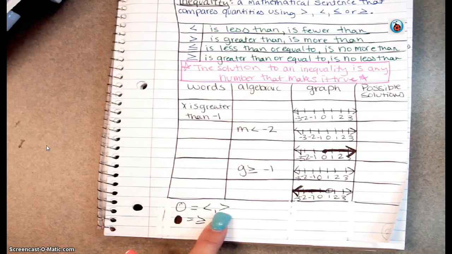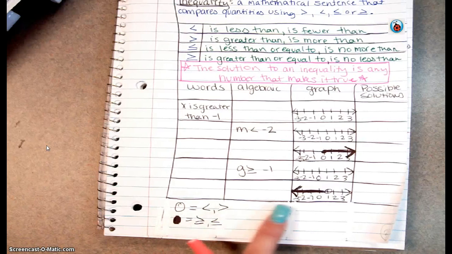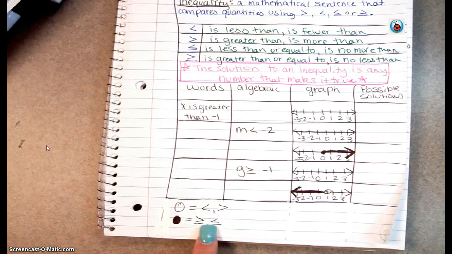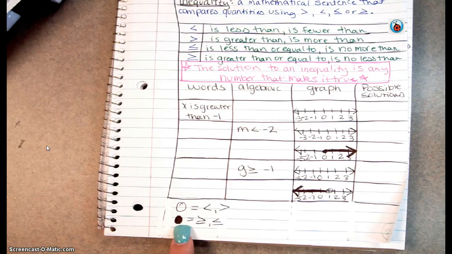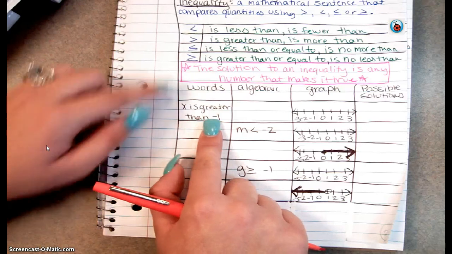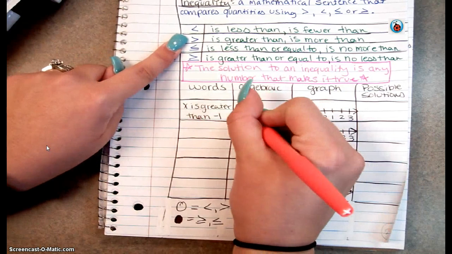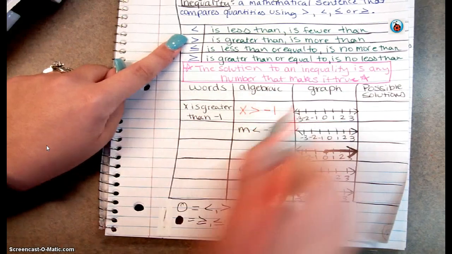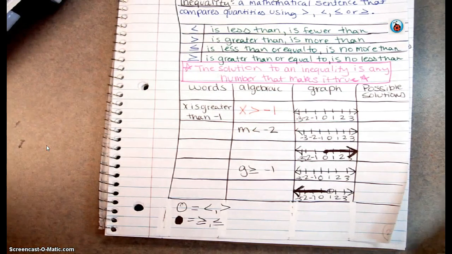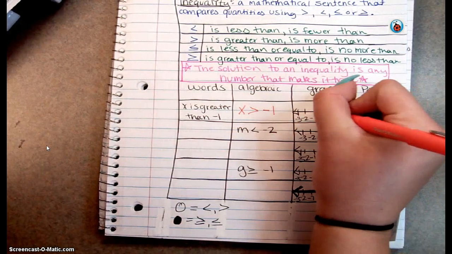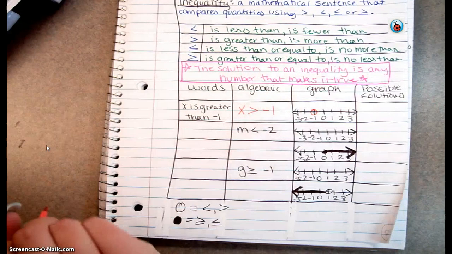When you see the less than sign or greater than sign, you're going to use an open circle on the graph, okay? And then when you see a greater than or equal to or less than or equal to, you're going to use the closed circle. And we'll look more at that. So this says x is greater than negative 1. So that means I'm going to write x using the greater than symbol is greater than negative 1, okay? So, since I see that it's not equal to, it's just greater than, I'm going to put an open circle on negative 1.